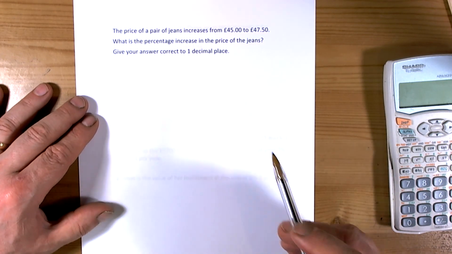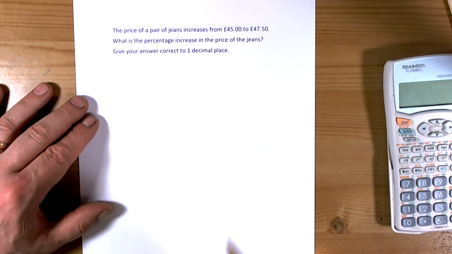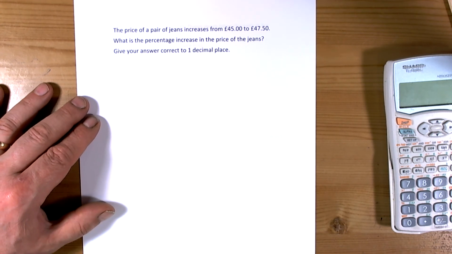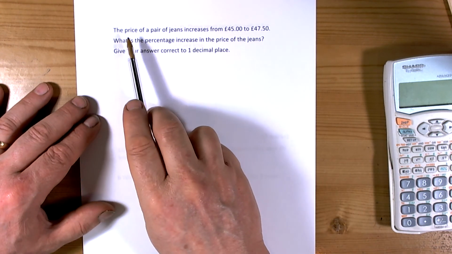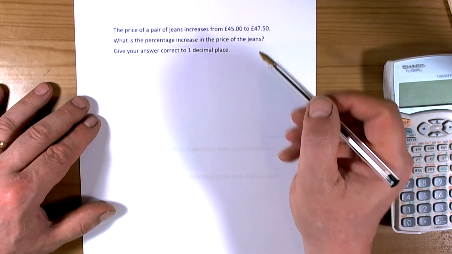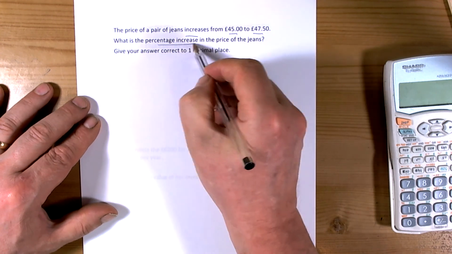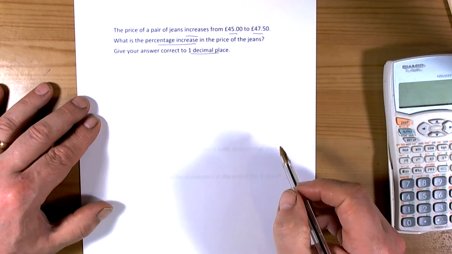Okay, so we're going to do some work on percentages, ordinary percentages, percentage change, reverse percentages, and compound effects. So it says here the price of protein increases from £45 to £47.50. What is the percentage increase? And give your answer to one decimal place.